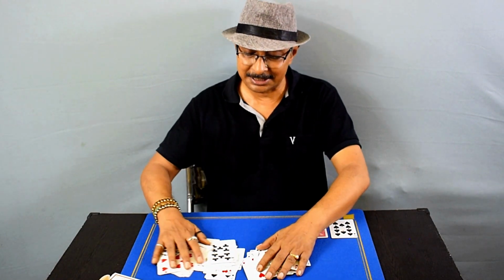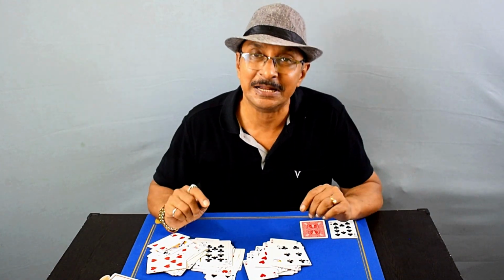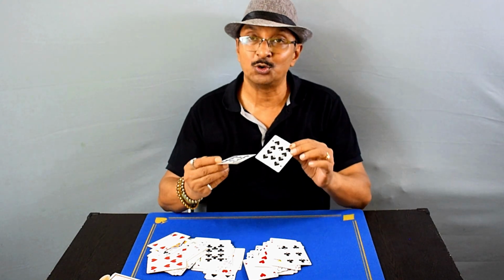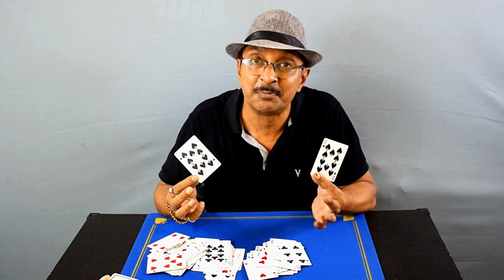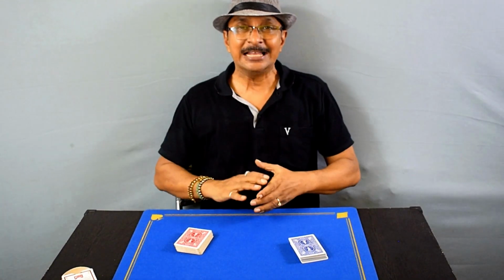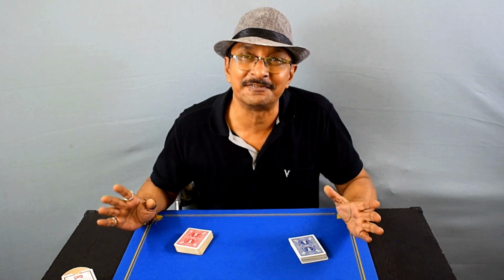No other cards in the deck match, but these two cards, when they turn over, it is a perfect match. I hope you enjoyed the performance, and this is a really very interesting effect.